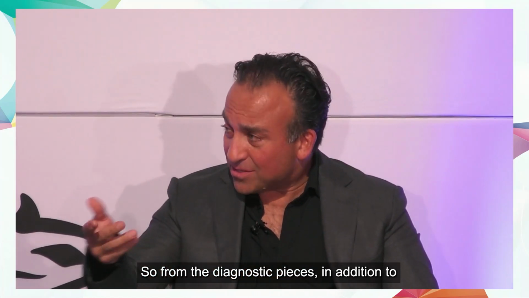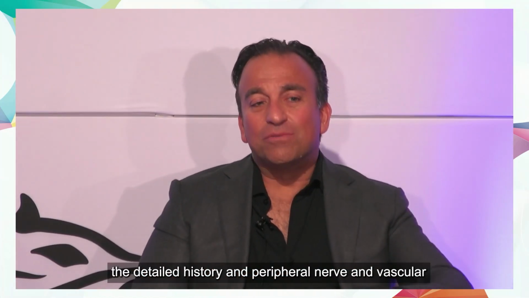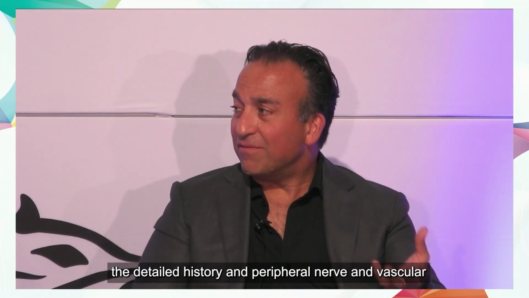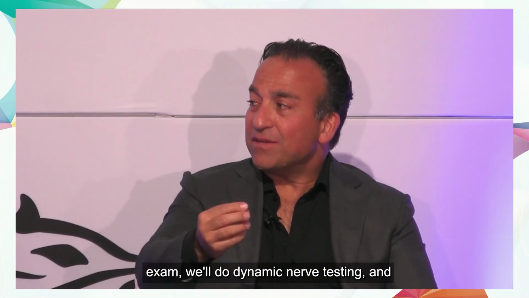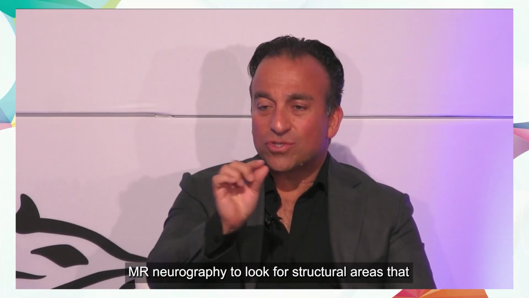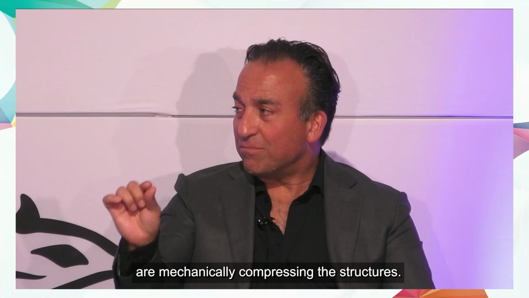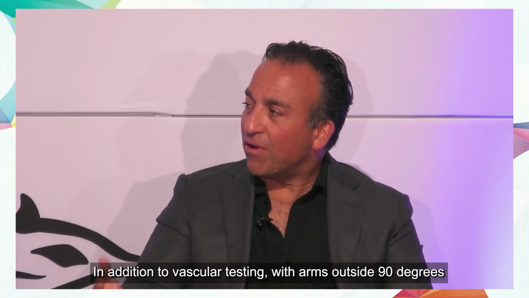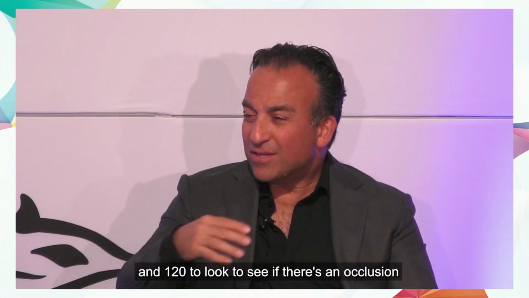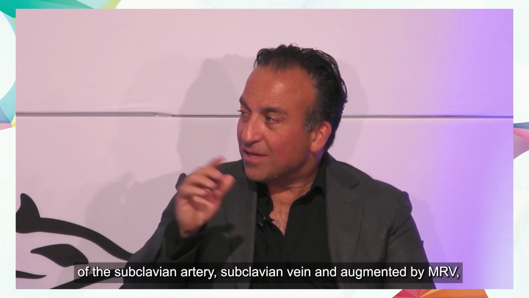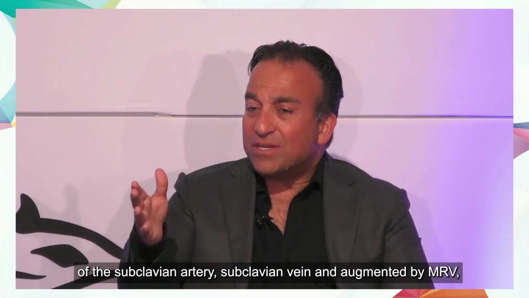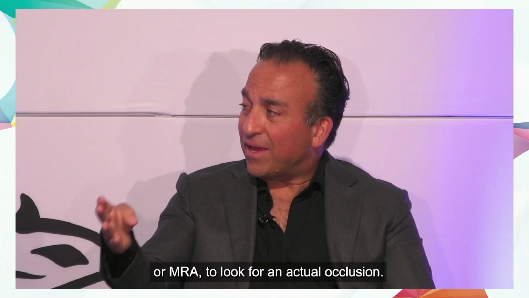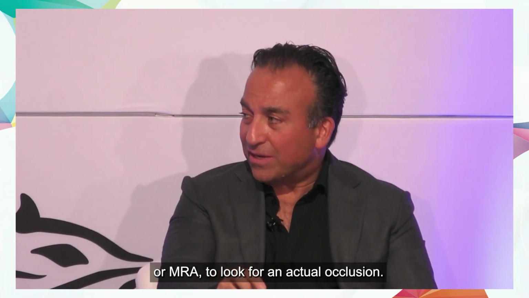So from the diagnostic pieces, in addition to the detailed history and peripheral nerve and vascular exam, we'll do dynamic nerve testing and MR neurography to look for structural areas that are mechanically compressing the structures, in addition to vascular testing with arms at side, 90 degrees and 120, to see if there's an occlusion of the subclavian artery or subclavian vein, augmented by MRV or MRA to look for an actual occlusion.